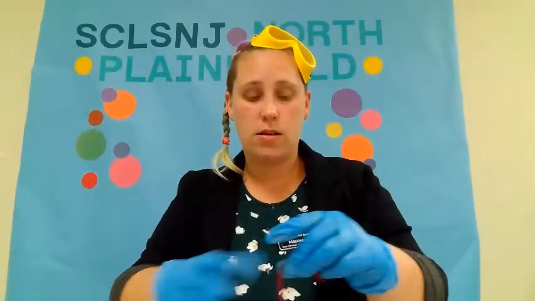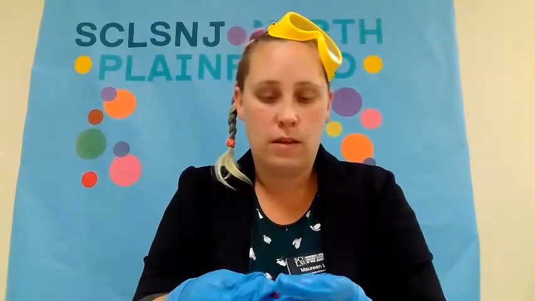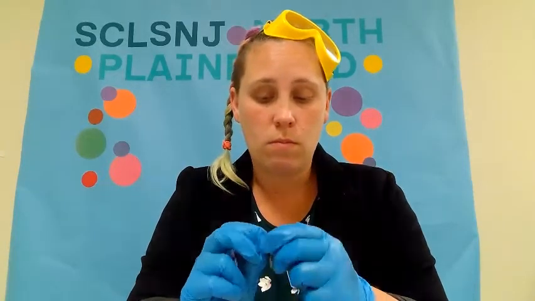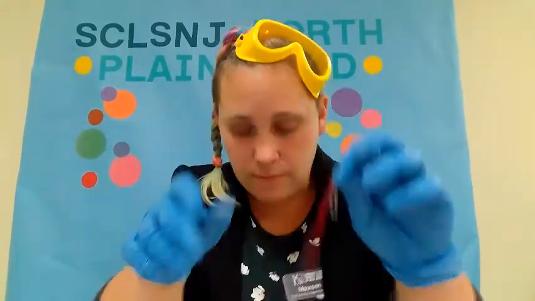Then we're going to take the other end of our string, and we are going to tie that to our paper clip. Here we go. Again, it doesn't have to be a big fancy knot. It's just a simple knot, and if you need a grown-up to help, that's okay. All right, so we tied that.